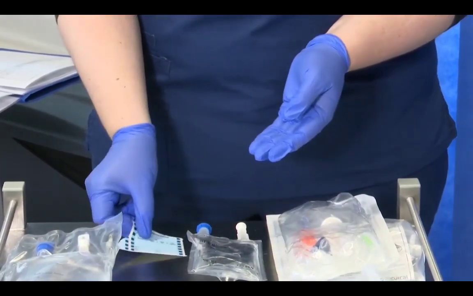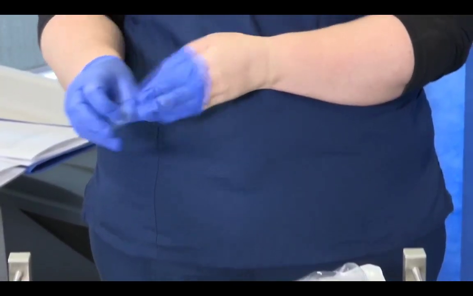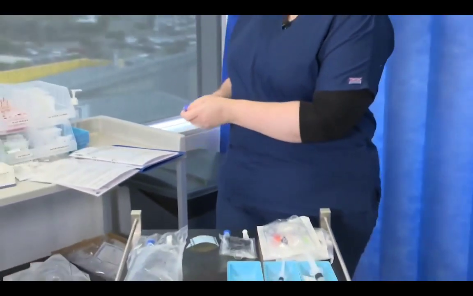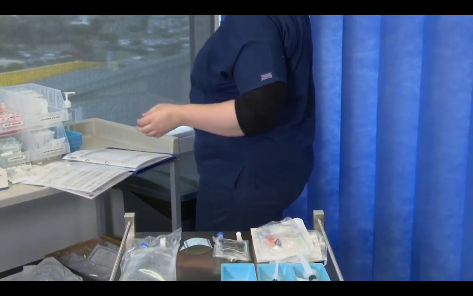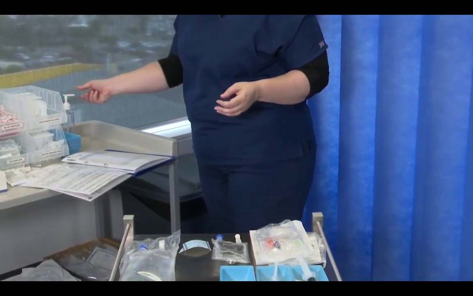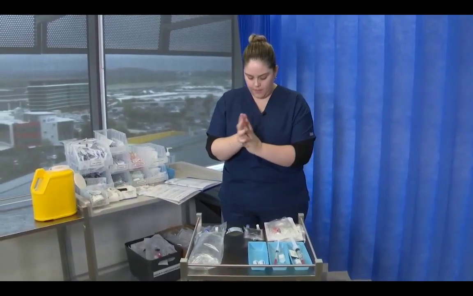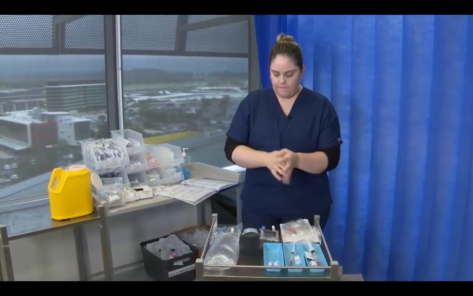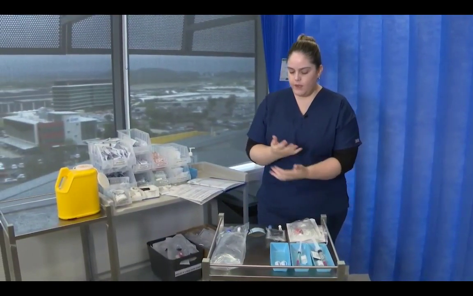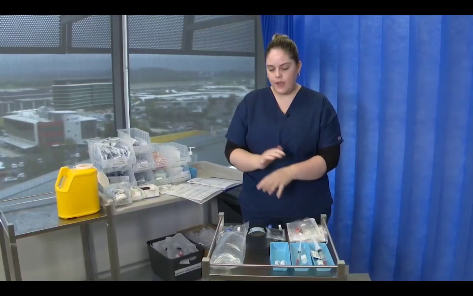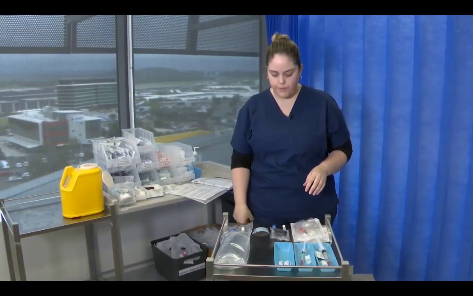So at this point you can remove your gloves. I will choose to. Perform hand hygiene. Okay, and then you and your second RN are going to complete this label.